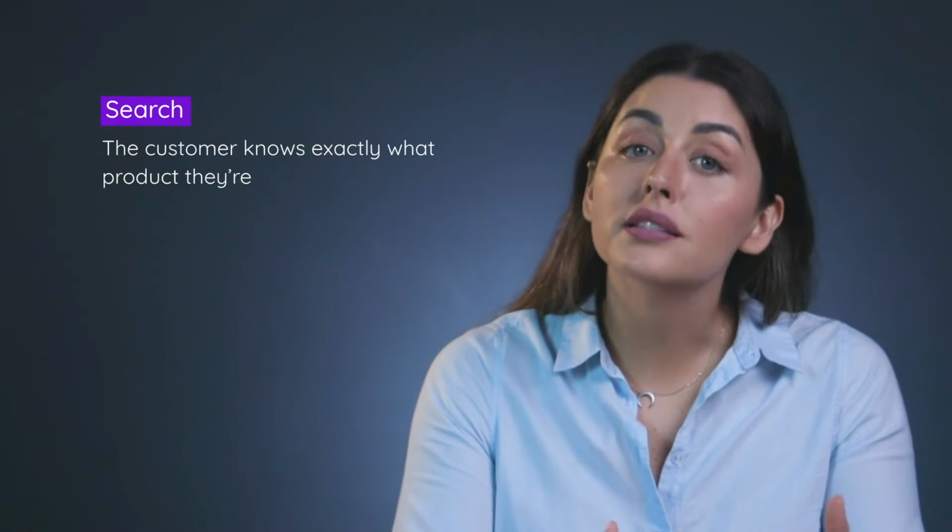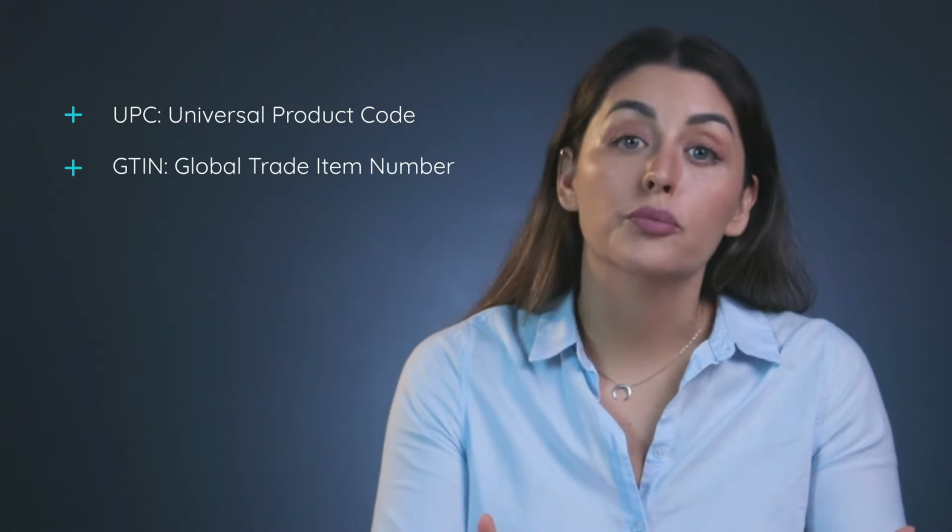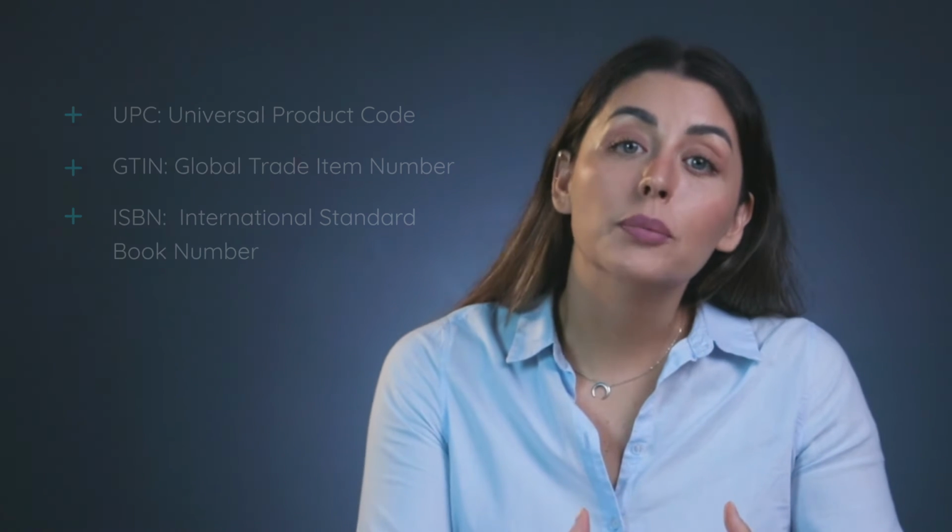Search is what happens when a customer knows exactly what product they're looking for. For example, let's say they want a brown 3-seater leather couch. If you're selling these online, you need to make sure that your products all have the right keywords and attributes associated with them, so that they show up when the customer searches for any combination of brown, 3-seater, and leather with couch or sofa. It can also help to include an identifying number such as a UPC, a GTIN, or in the case of books, an ISBN, as that way marketplaces will be able to recognize your listing as the exact specific product that people are searching for. In fact, some channels like Google Marketplace insist that you include this information.